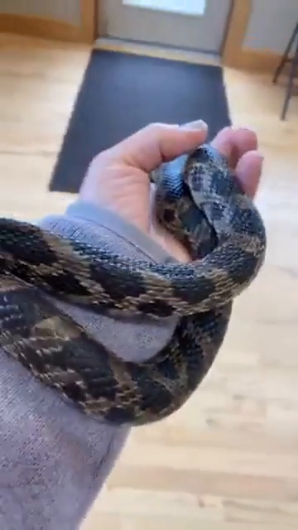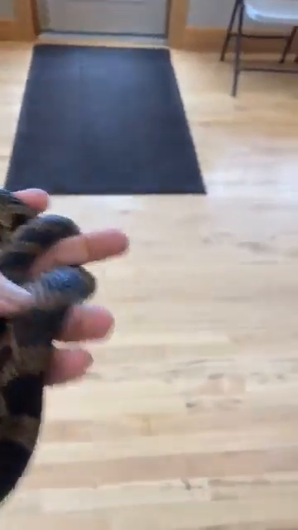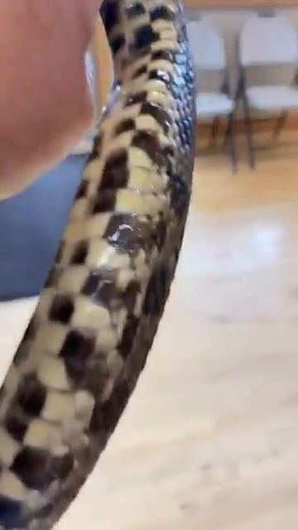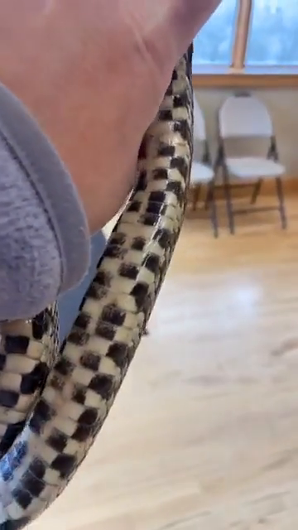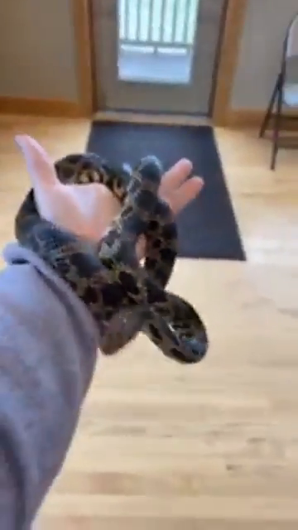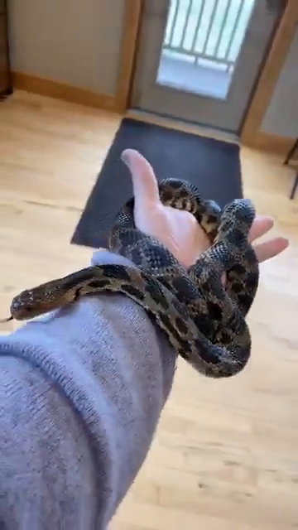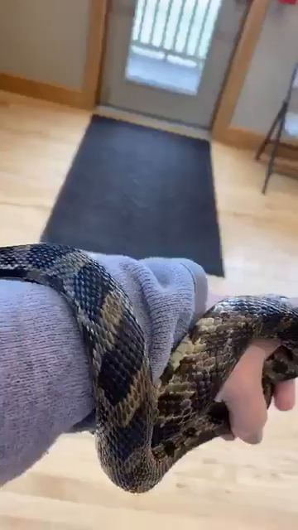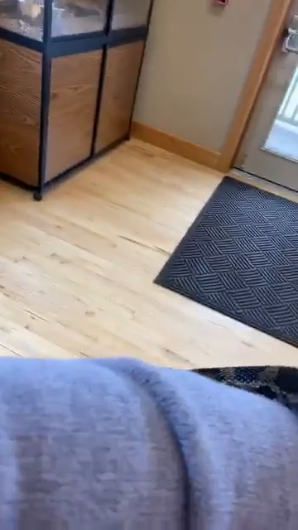Tends to be brown and dark in color. But if you flip over and look at the bottom side here, you can see it kind of looks like a checkerboard, and it's really neat. So right now you can see that this snake is not hurting me at all. It's just kind of hanging out, hanging on a little bit, exploring a little bit.